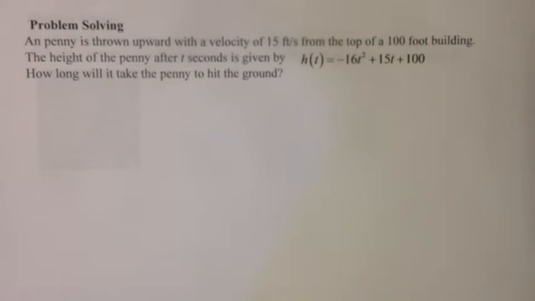Before we go, we're going to sneak in two word problems. This one says, a penny is thrown upward with a velocity of 15 feet per second from the top of a 100-foot building. The height of the penny after t seconds is given by this equation, and it wants to know how long will it take for the penny to hit the ground.